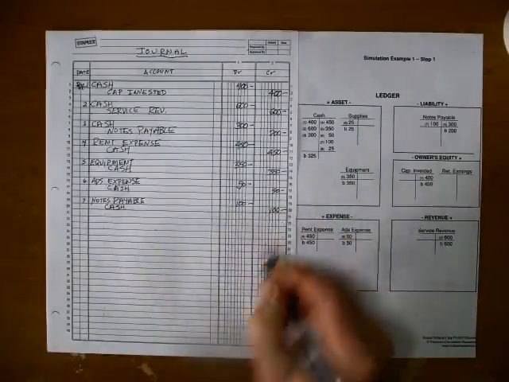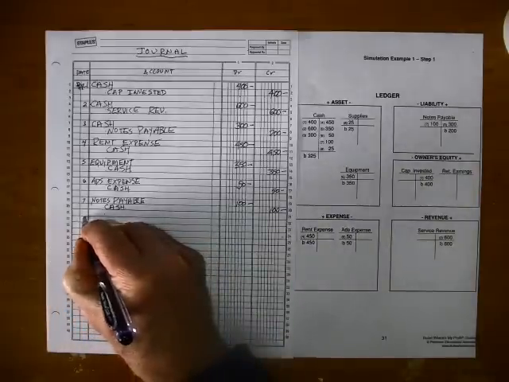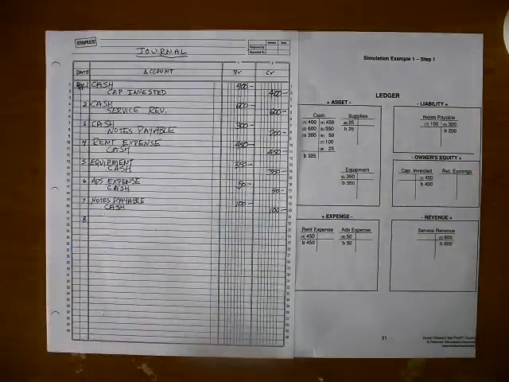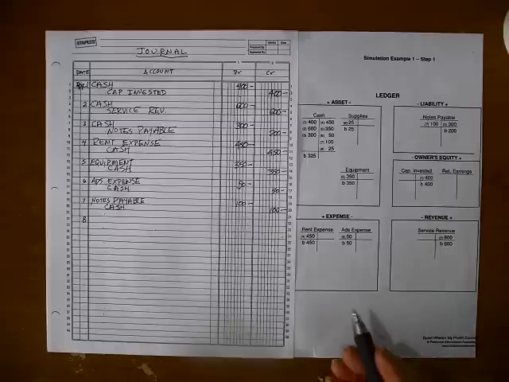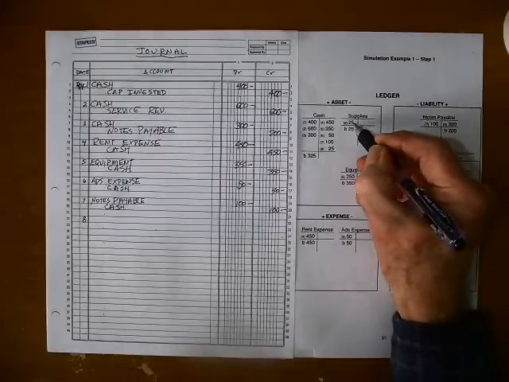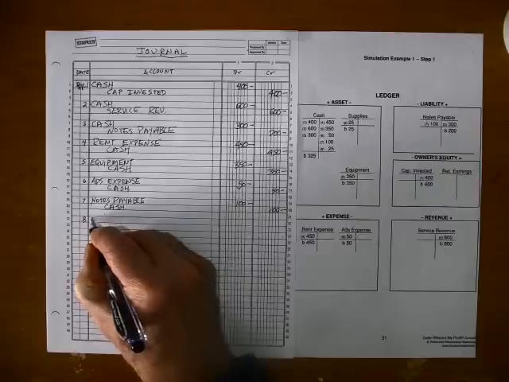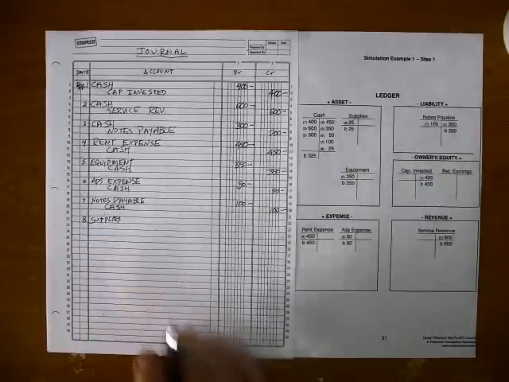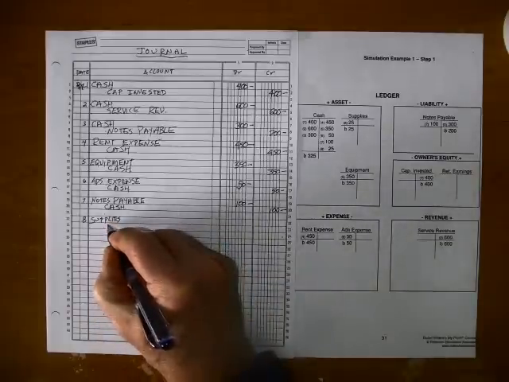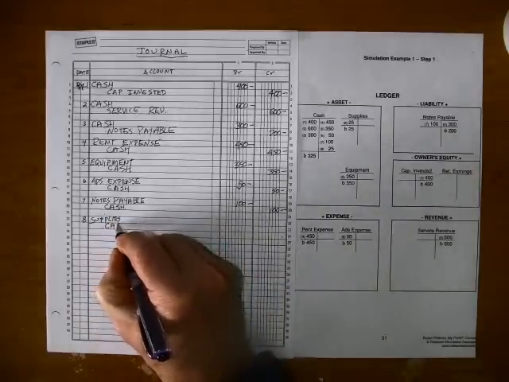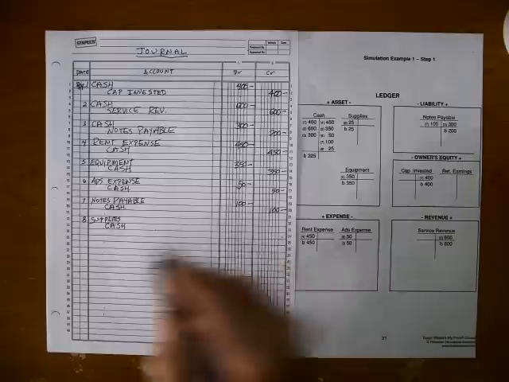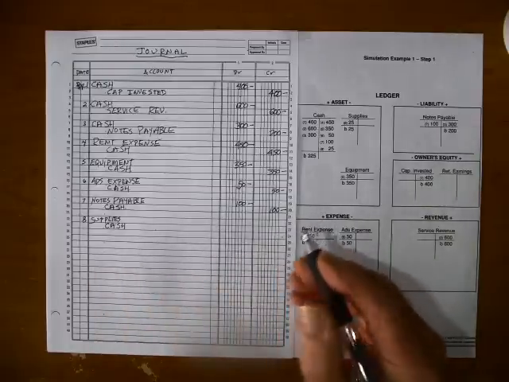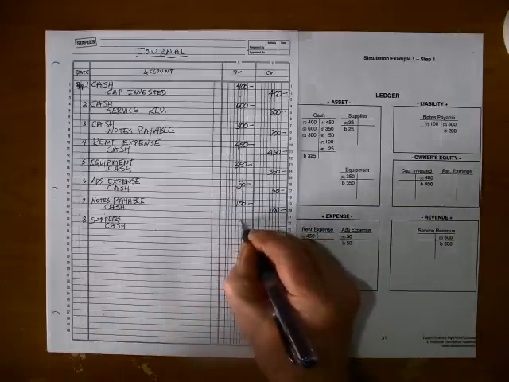All right, let's do the last one here. We purchase supplies for cash, $25. All right, we know that the account that receives the debit entry is the supplies, so let's get that over here. And of course, we're paying cash for these supplies. And that's for $25 here and $25 here.